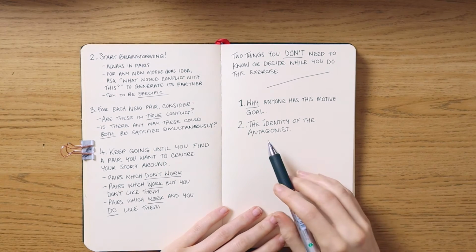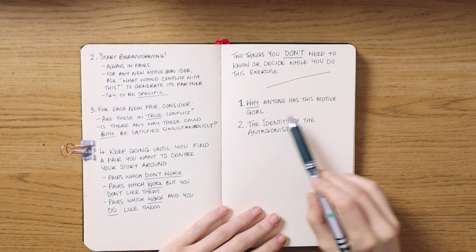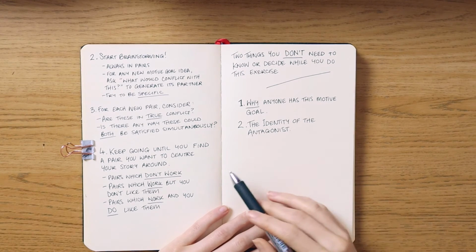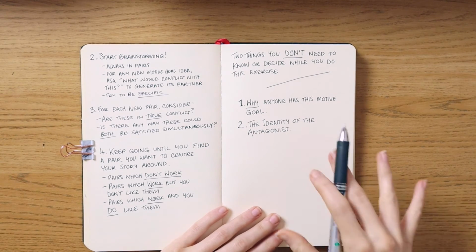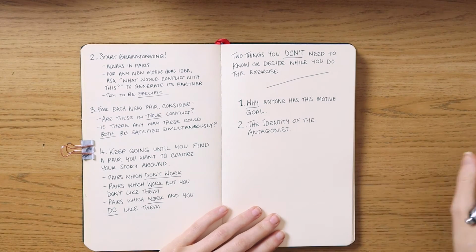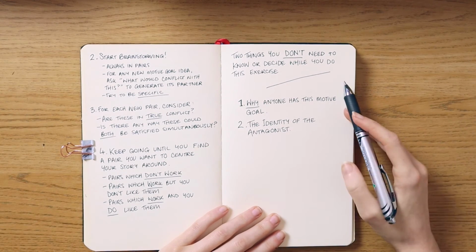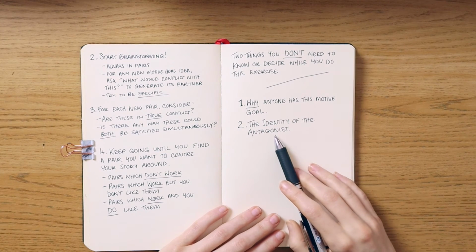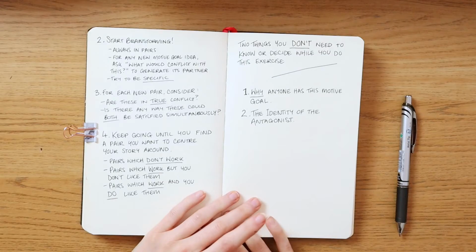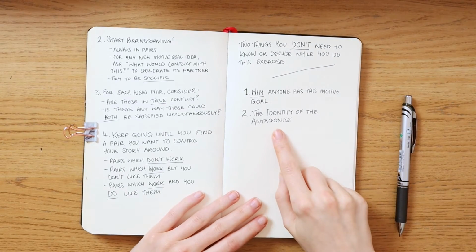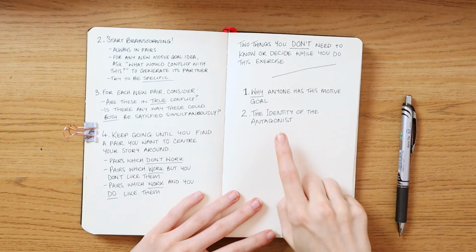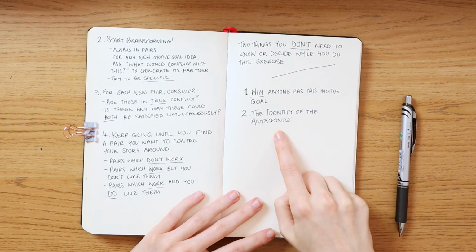In fact, it's often easier to nail down the antagonist's motive goal first and then build their identity, their backstory, and everything else around that. So that's the order in which we're going to do things here. As you're brainstorming your conflicting motive goals, just remember that you don't need to know why anyone has this motive goal, and you don't need to know the identity of the antagonist. And the other reason that you don't need to know the identity of the antagonist while you're doing this exercise is that identifying the antagonist is our next exercise.